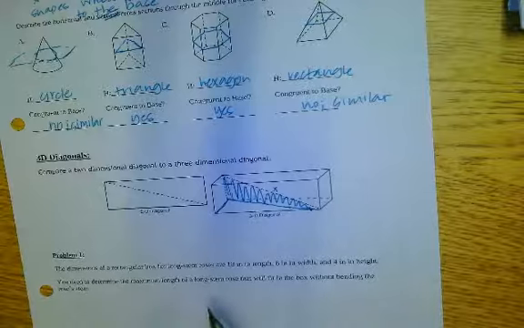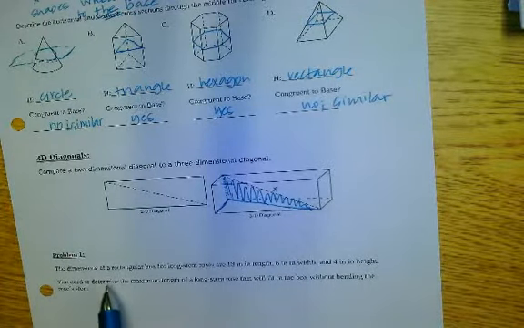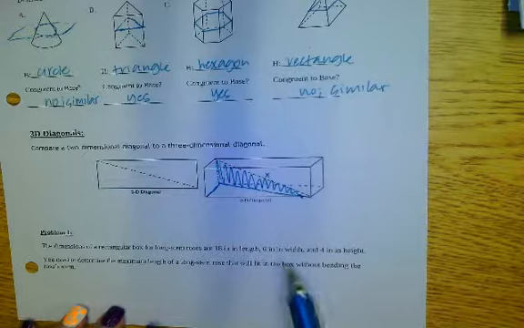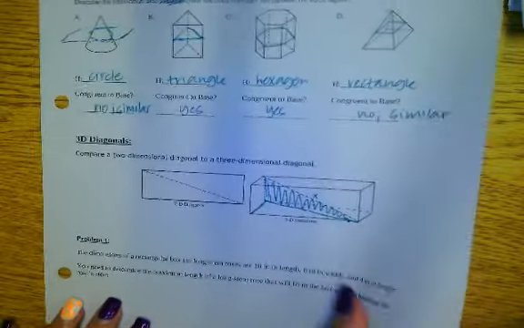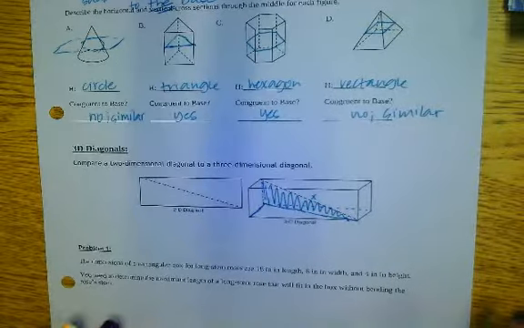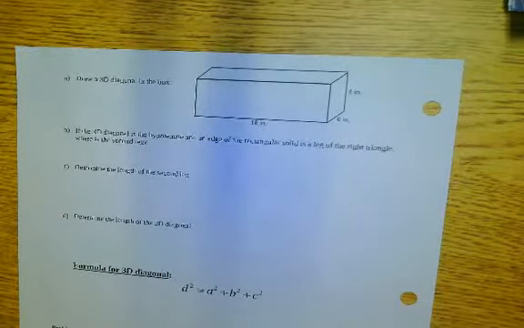Problem 1, the word problem is on the front, and then the problem itself is on the back. The dimensions of a rectangular box for long stem roses are 18 inches in length, 6 inches in width, and 4 inches in height. Determine the maximum length of a long stem rose that will fit in the box without bending the rose's stem. So if I have a rose in a box, okay, can we agree that the longest distance is that diagonal?